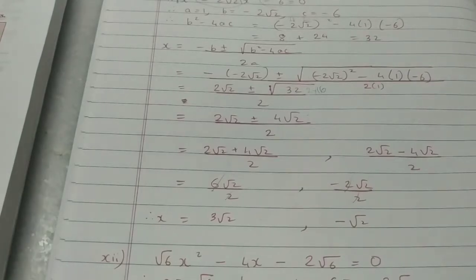No need to substitute the values of root 2. Although you may if you want to. Many times in the question they specify they want the answer in decimals. Then you have to substitute the values of the root as well. Next, the 12th sum.